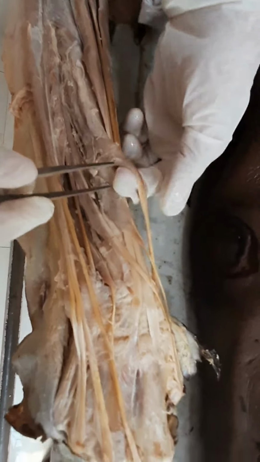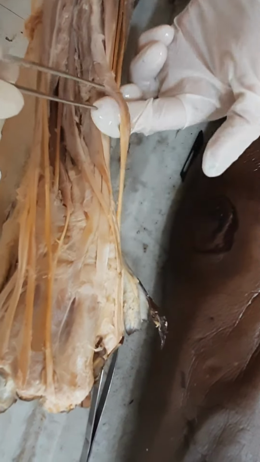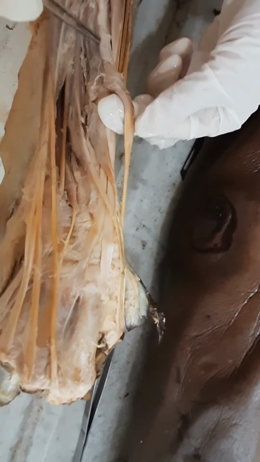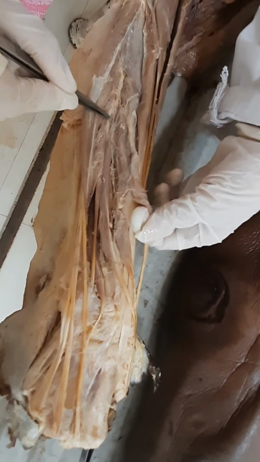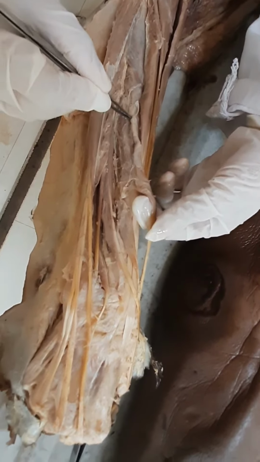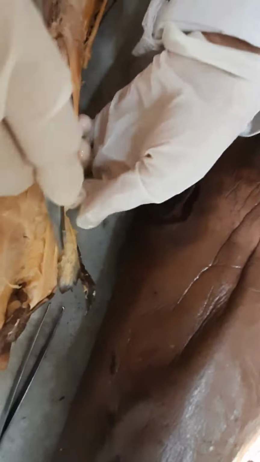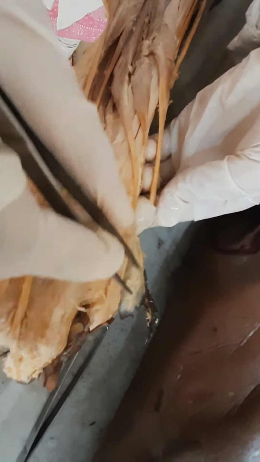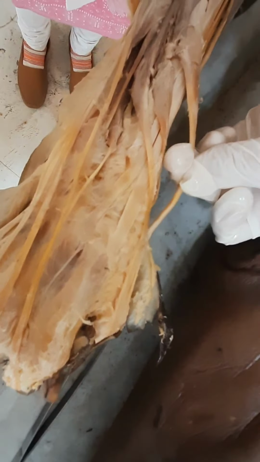Next is the abductor pollicis longus. This muscle is the abductor pollicis longus. The abductor pollicis longus takes its origin from the posterior surface of the radius as well as the ulna and the intervening interosseous membrane, and it is getting inserted at the base of the proximal phalanx of the thumb. This is the abductor pollicis longus.